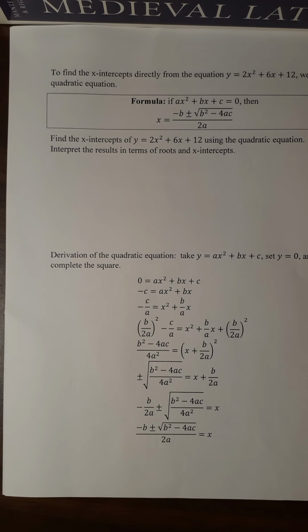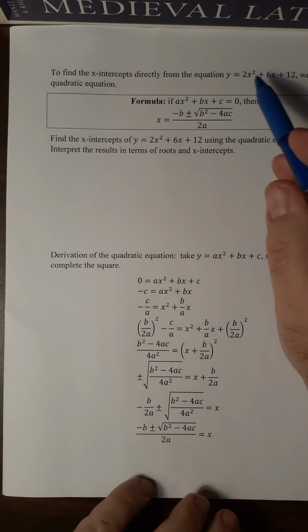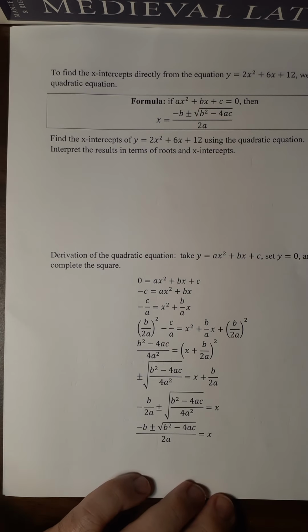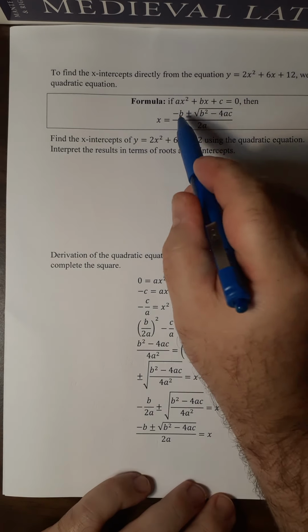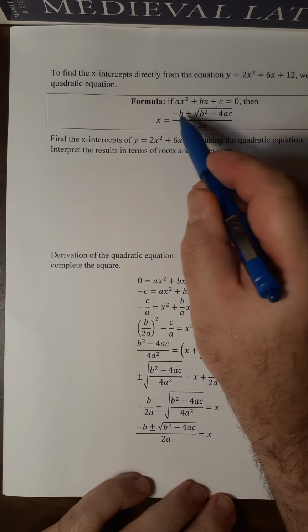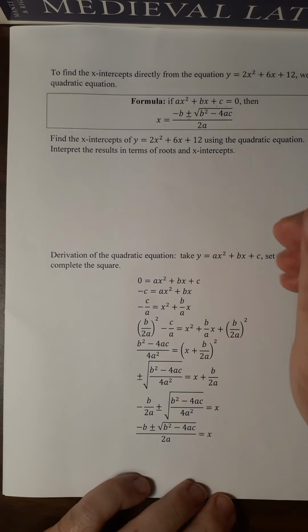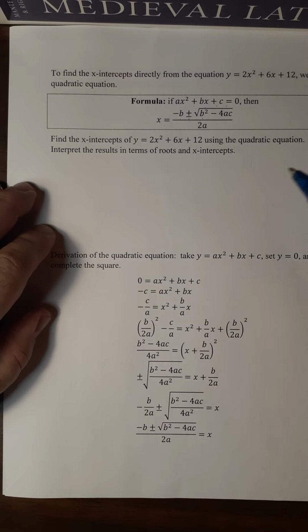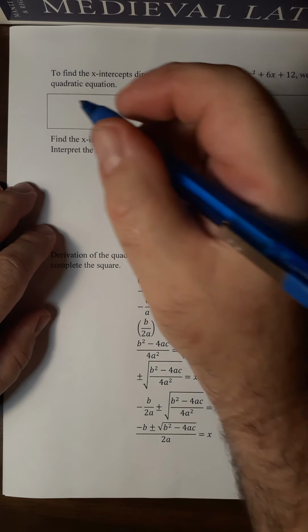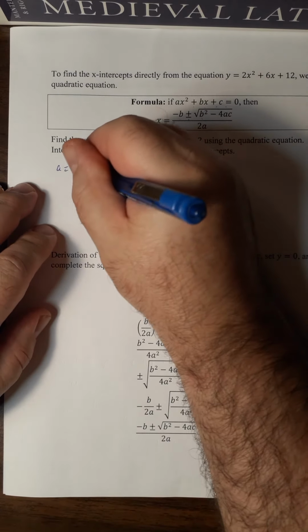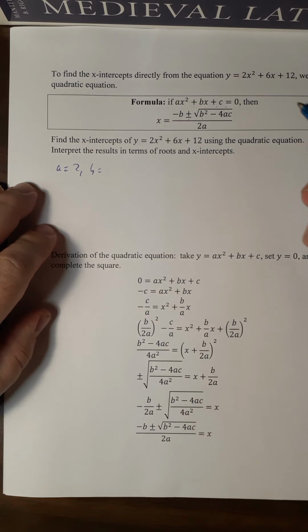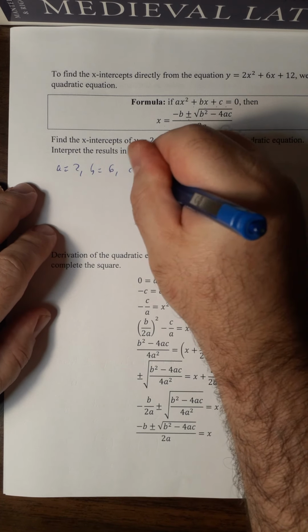So how do we find the x-intercepts directly from the equation y equals 2x squared plus 6x plus 12? That's the quadratic formula. If ax squared plus bx plus c equals 0, then x equals negative b plus or minus the square root of b squared minus 4ac all over 2a. So here, what are the x-intercepts? A equals 2, b equals 6, c equals 12.